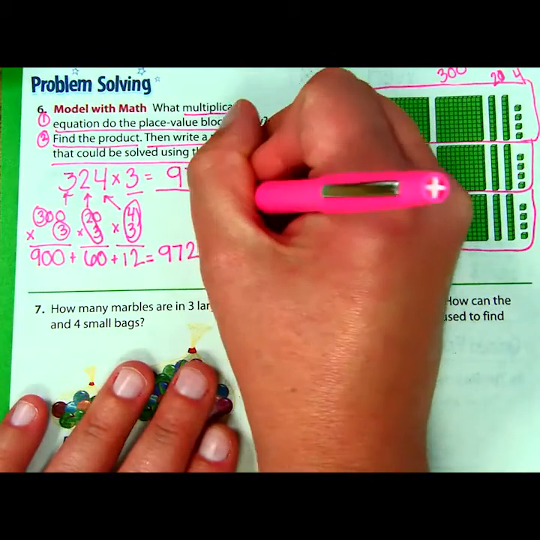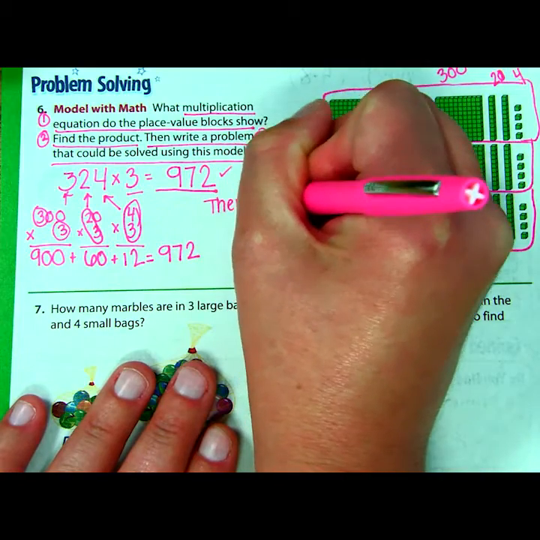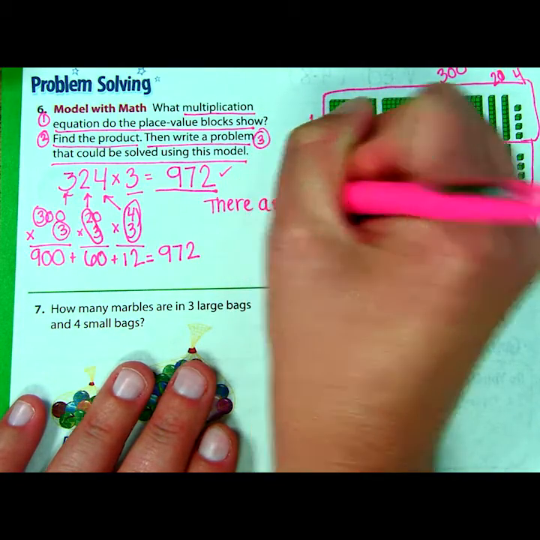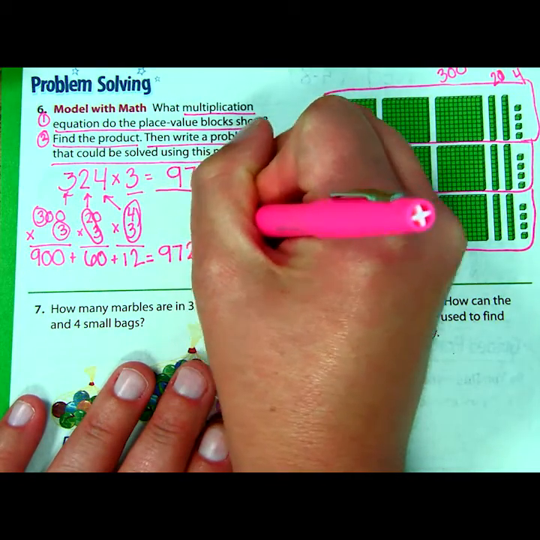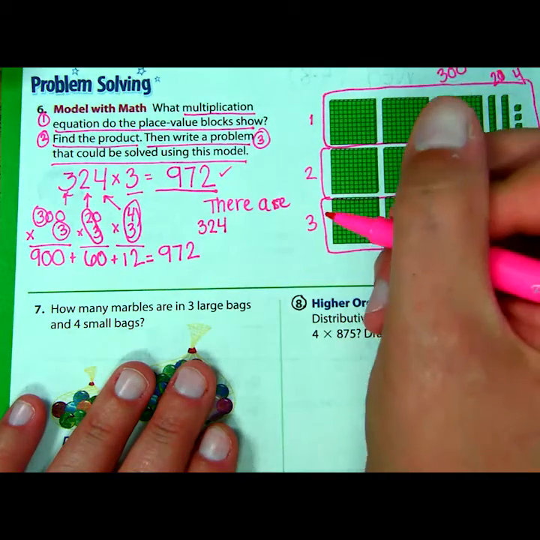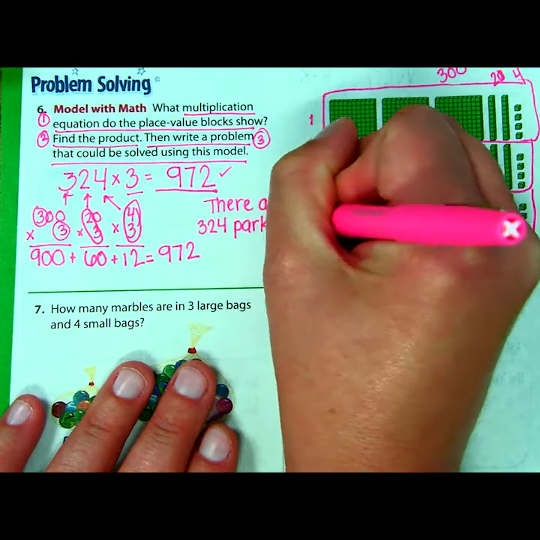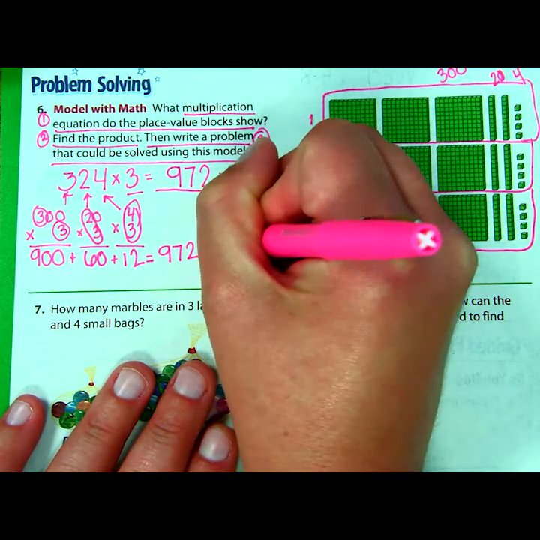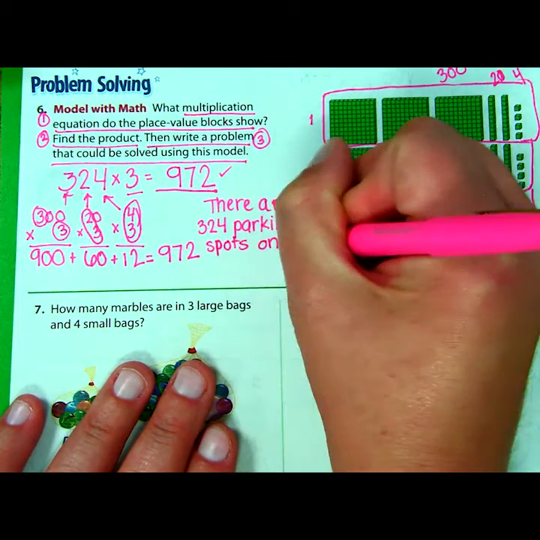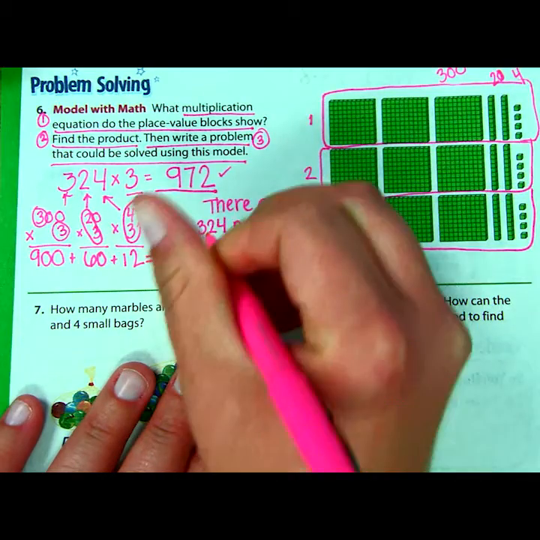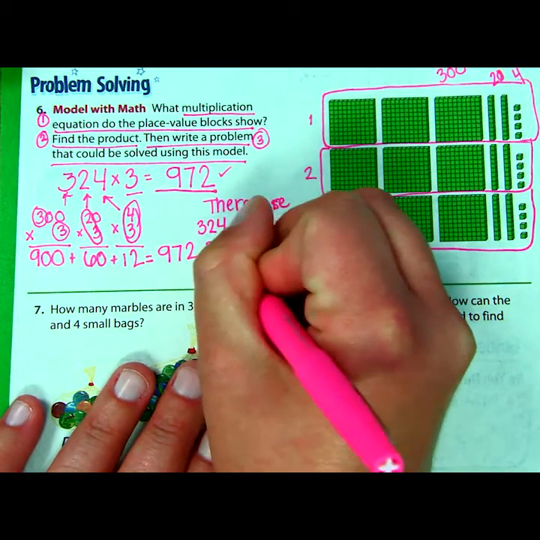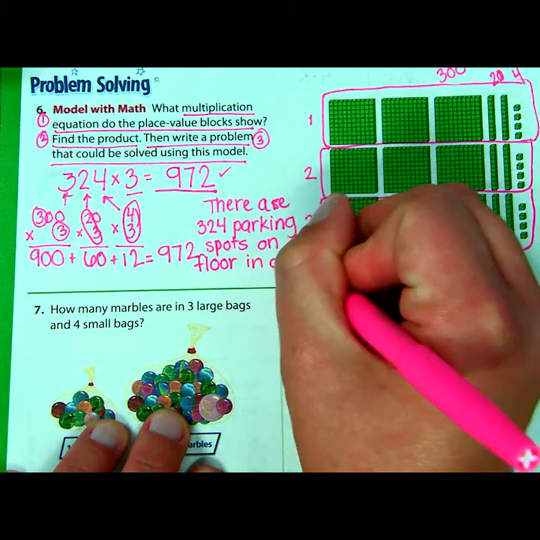There are 324 parking spots on each floor in a garage.